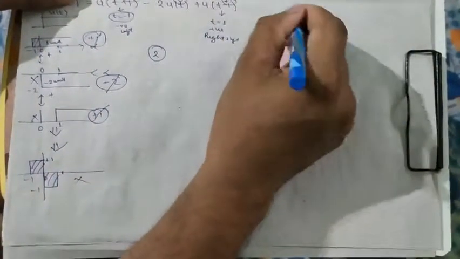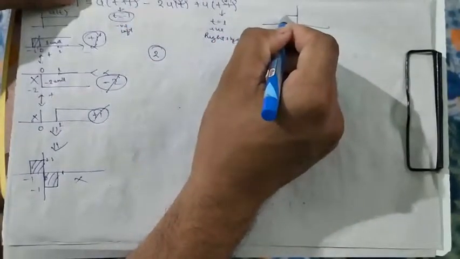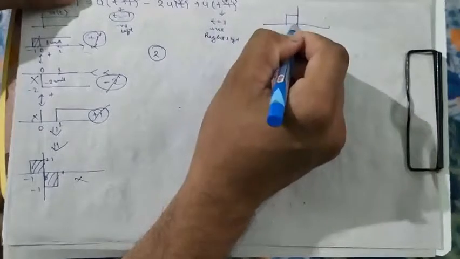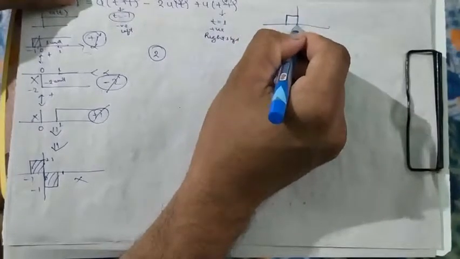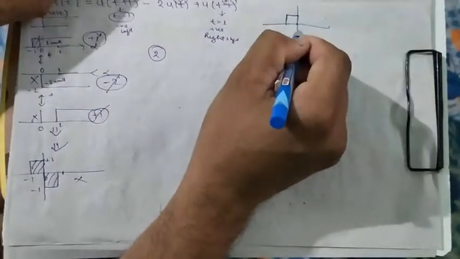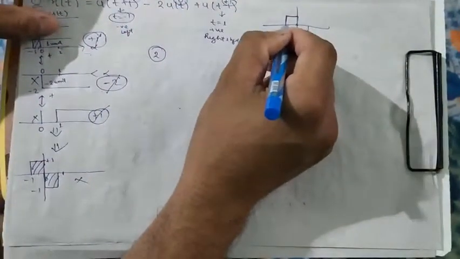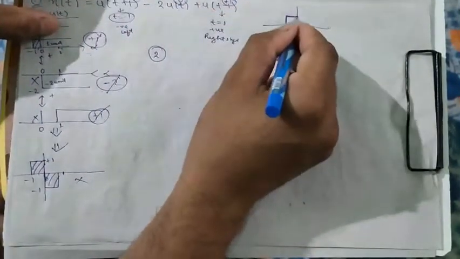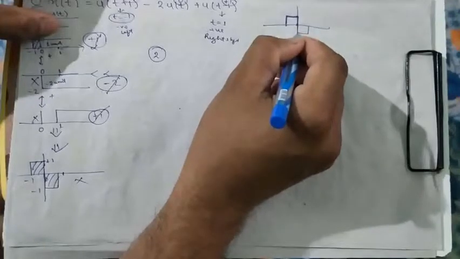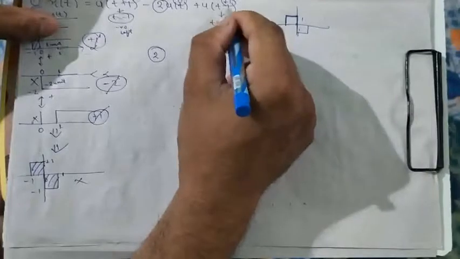So we can draw this signal again as minus shifting from 0, then again plus, here minus, 0 shifting by 2 units. So 1 unit, 2 units, again by plus shifting.